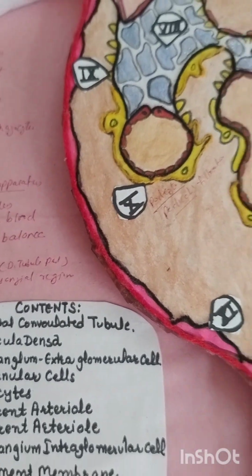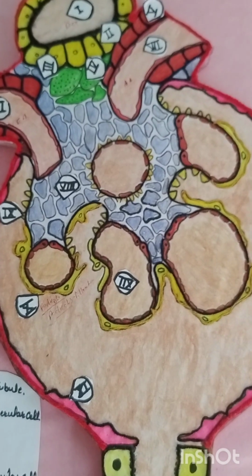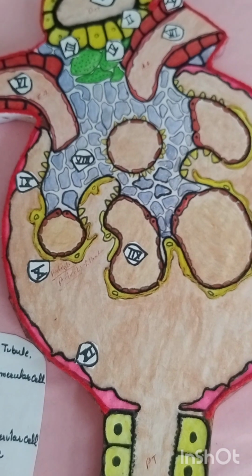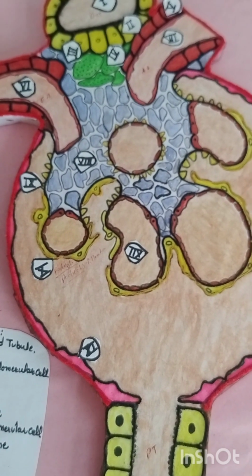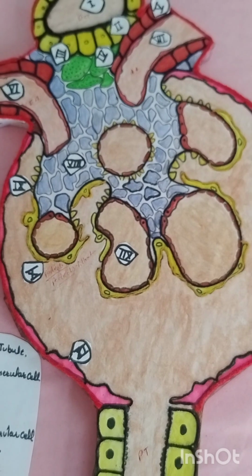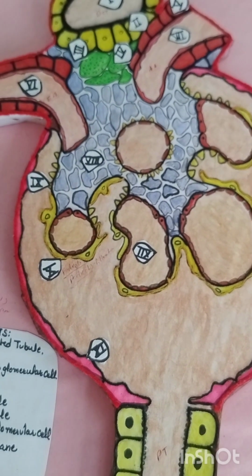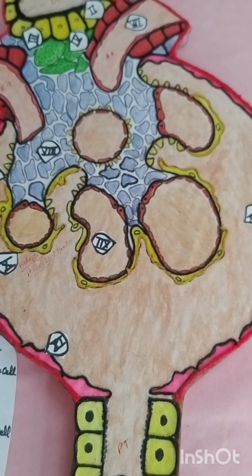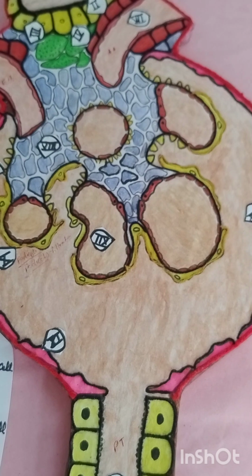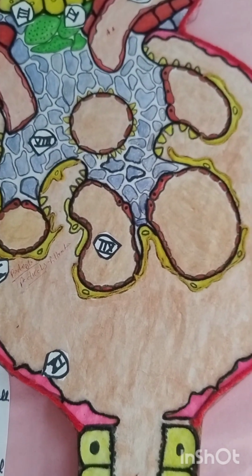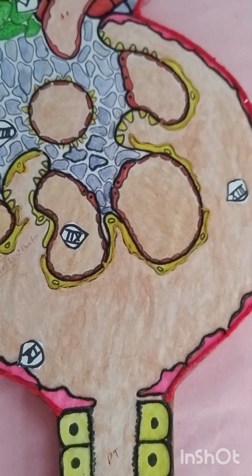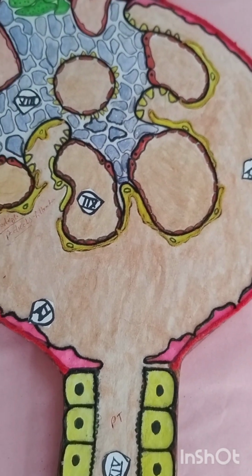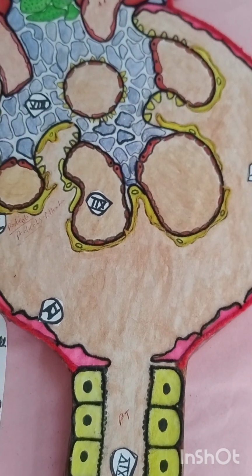These structures are named: first is distal convoluted tubule, second is macula densa, third is extraglomerular mesangial cell, fourth is granular cell, fifth is myocytes, sixth is efferent arteriole, seventh is afferent arteriole, eighth is intraglomerular mesangial cell, ninth is basement membrane, and tenth is podocyte, eleventh parietal layer, then glomerulus capillaries, then Bowman's space, and last one is proximal tubule.